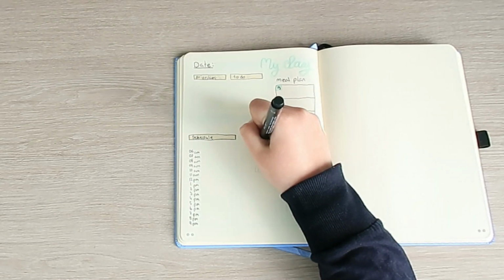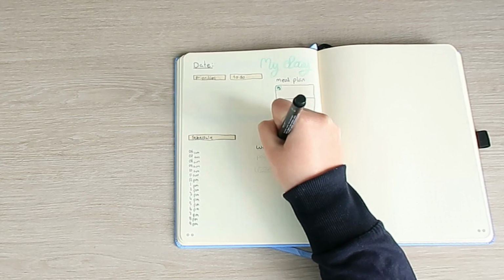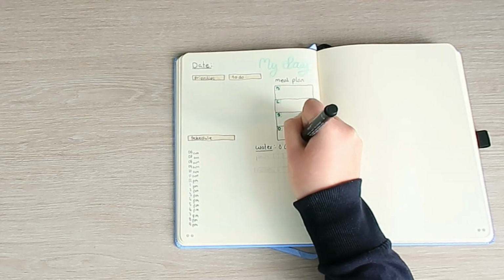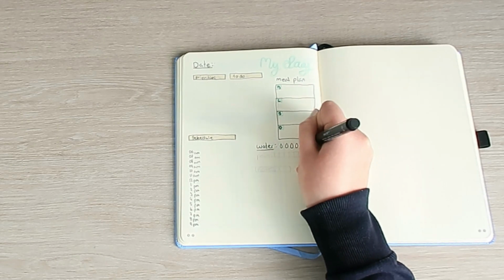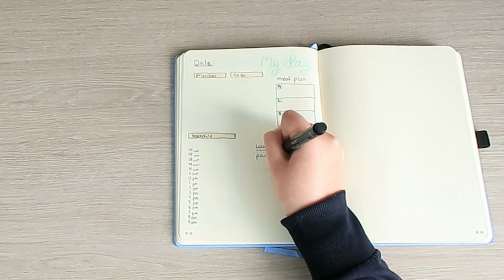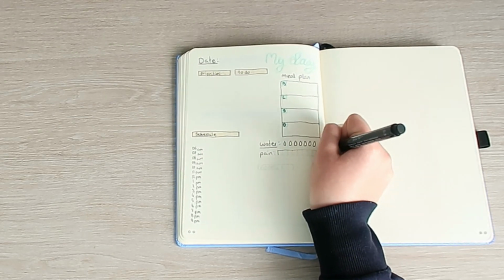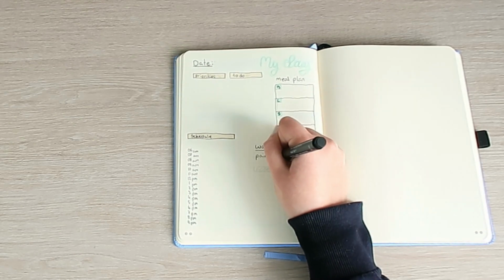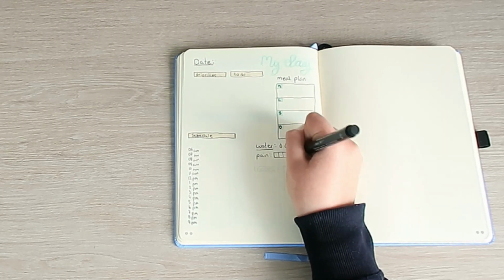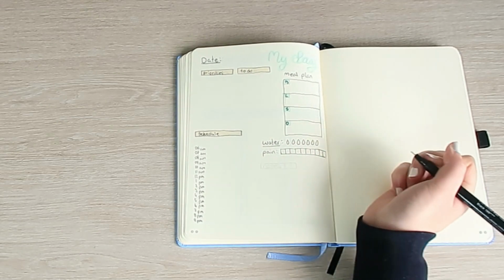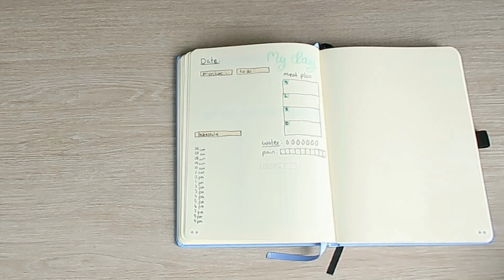And then for the upper side that I left blank, I added a meal planner. Nothing too fancy, just to plan your meals because it's important to keep a good nutrition. And then underneath it, I have a water tracker because it's important to stay hydrated, and then a pain tracker to have the daily pain, and then a note section for anything else.